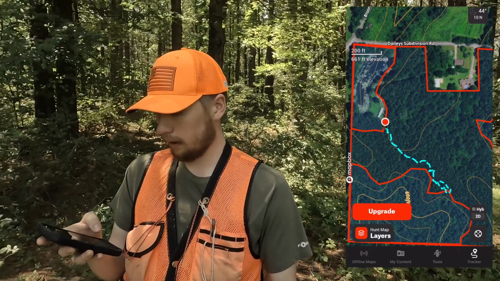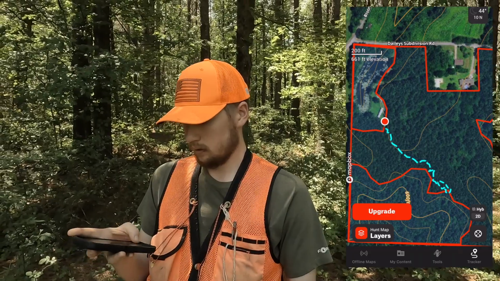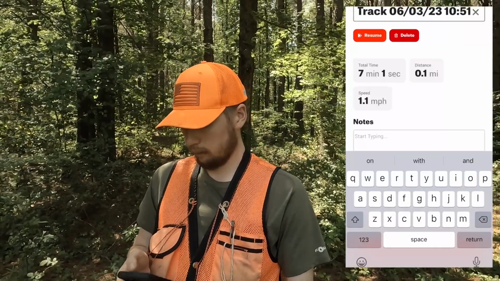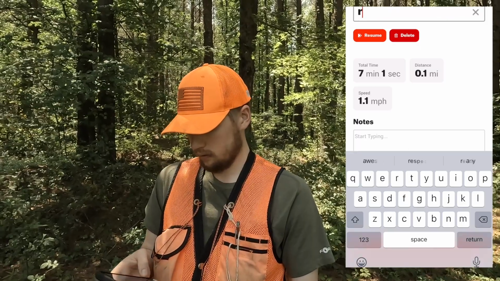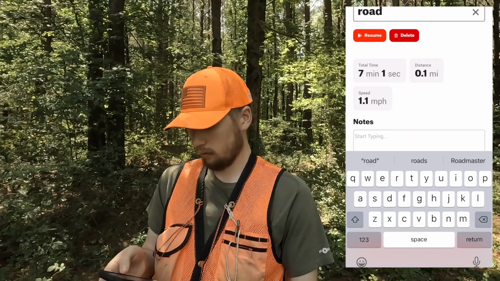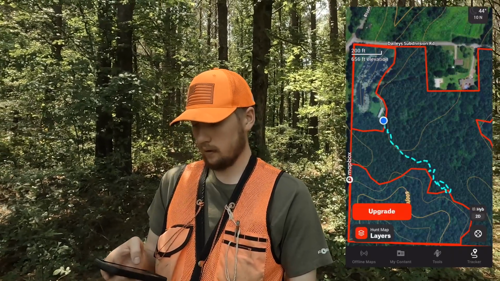So we've made it up to the pond. Going to stop. We'll name this just road. It doesn't need to be super specific. So we'll name it road. Save. Okay. So now we have the greenfield and we have the road. Let's go over and find the fence.